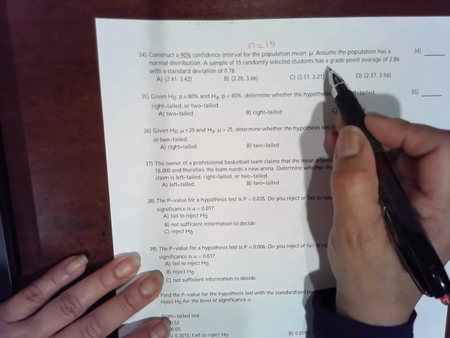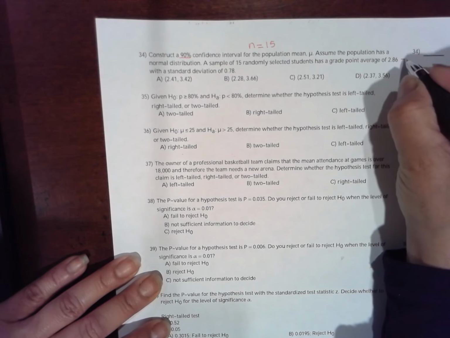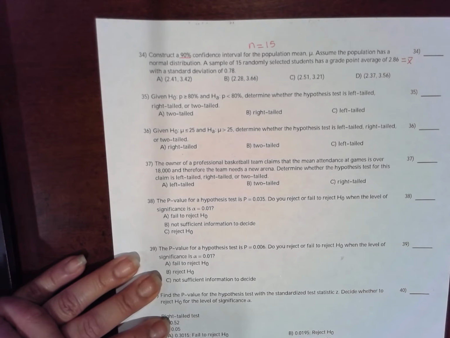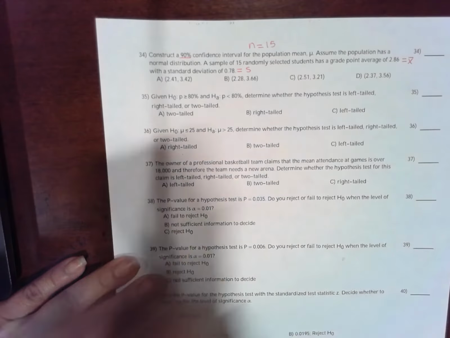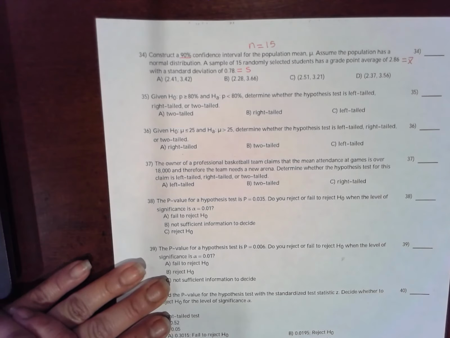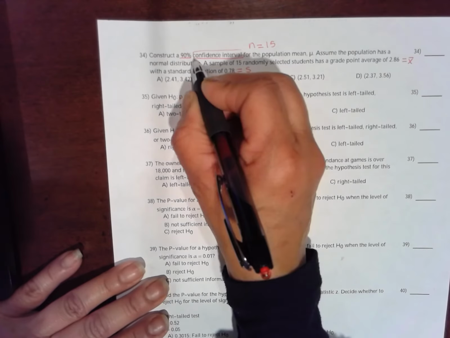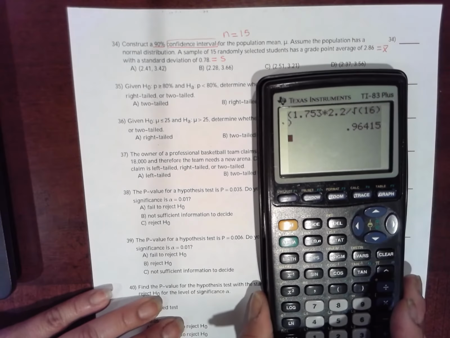Randomly selected student has a grade point average of 2.86. So the sample has this grade point average of 2.86, and the standard deviation for the sample is 0.78. So you're looking for, keyword, the confidence interval. So I'm going to show you how to get this in your calculator.